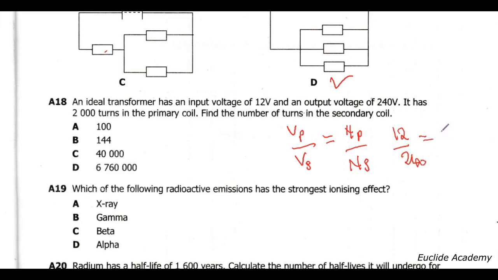We equate this to the number of turns in the primary, 2000 (not 200, 2000), divided by the number of turns in the secondary. We just say Ns. So we cross multiply and we should have Ns equals 2000 times 240.